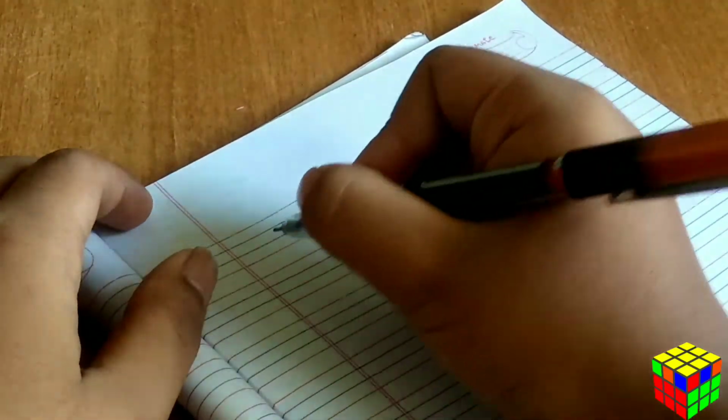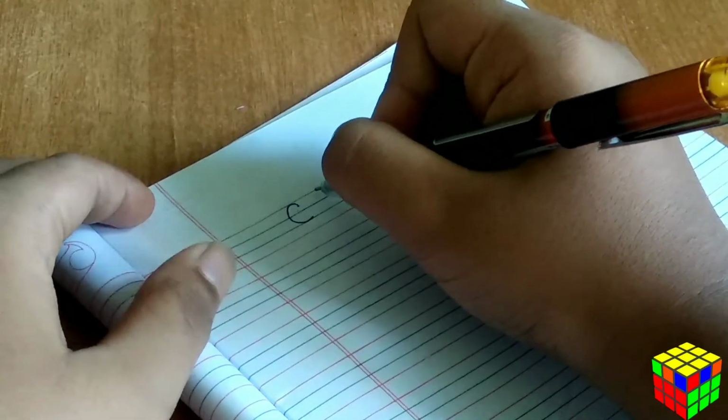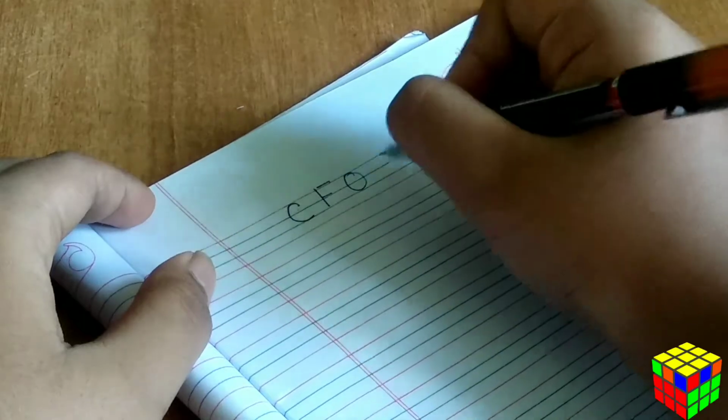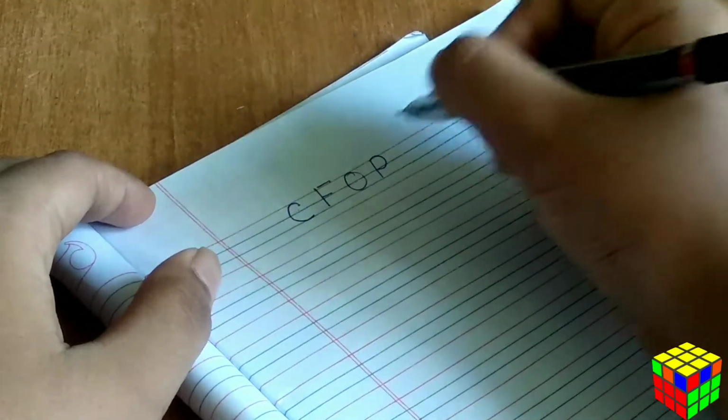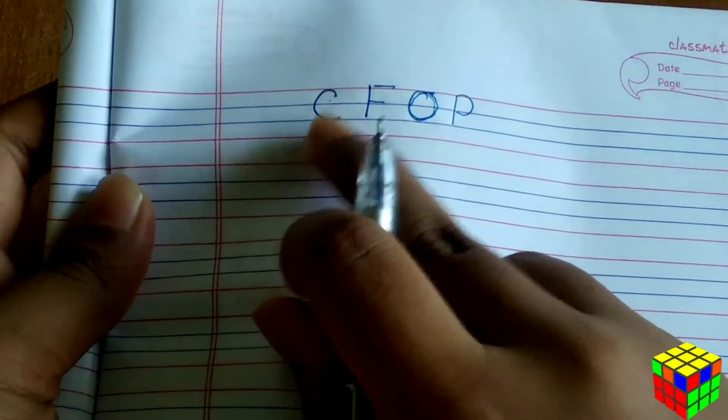So CFOP. Let me grab if I have any paper here. So let me explain. As this is CFOP, I hope you can understand my handwriting. So this is C, F, O, then P. This is CFOP. This is the spelling of CFOP.